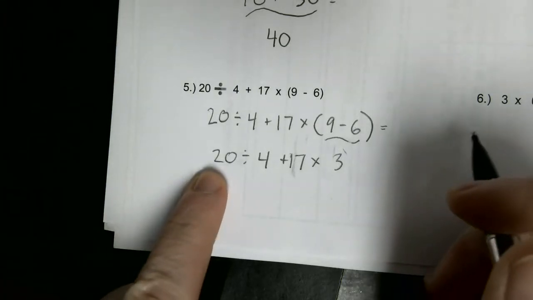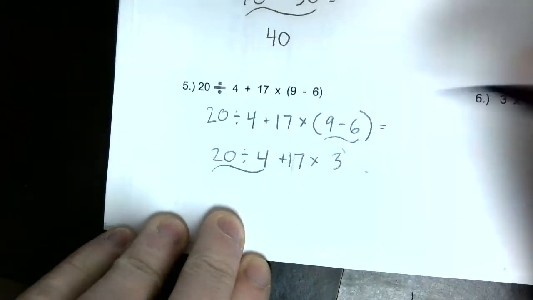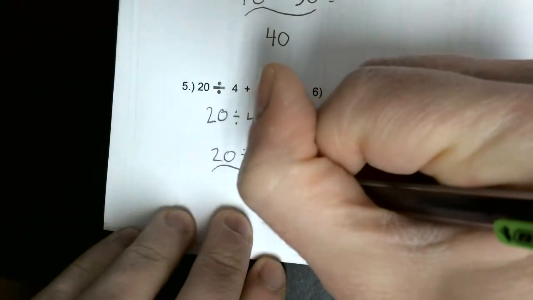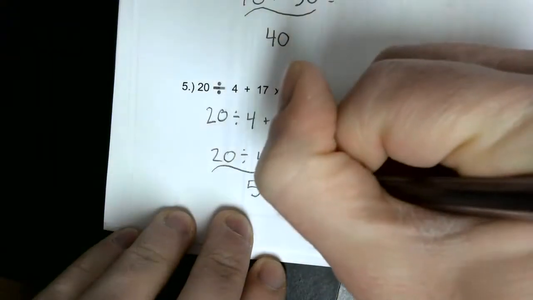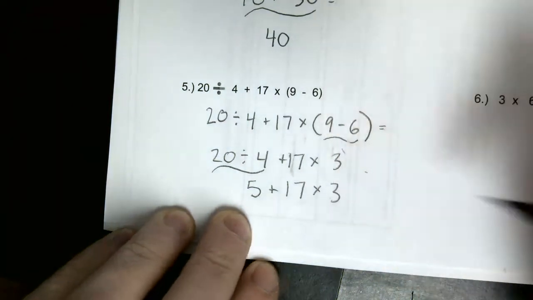Well, we're going left to right. We see division first. Let's do it. Do one thing at a time. 20 divided by 4 is 5. Bring everything else down. Plus 17 times 3.